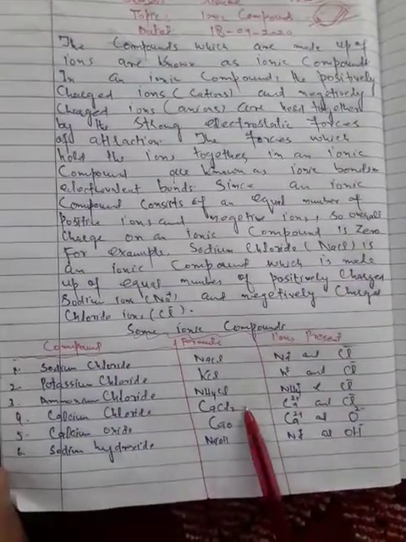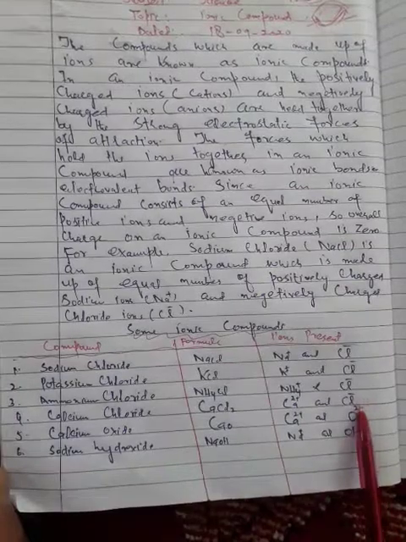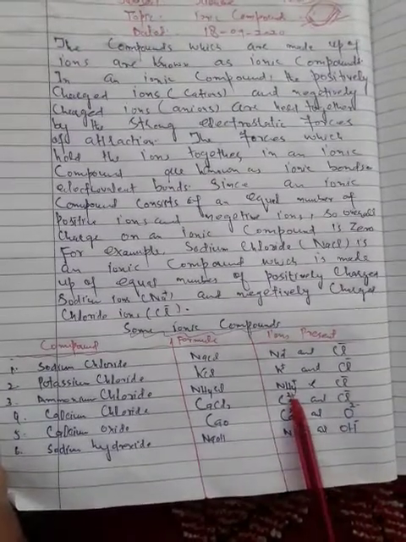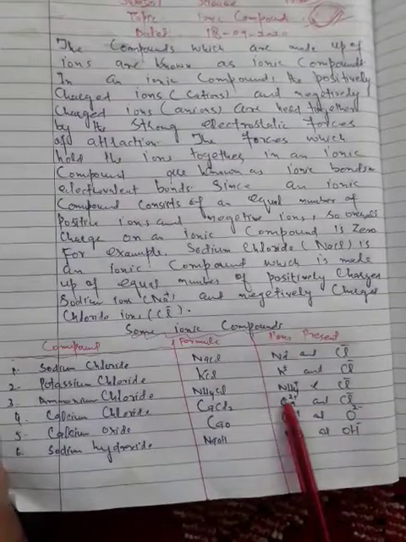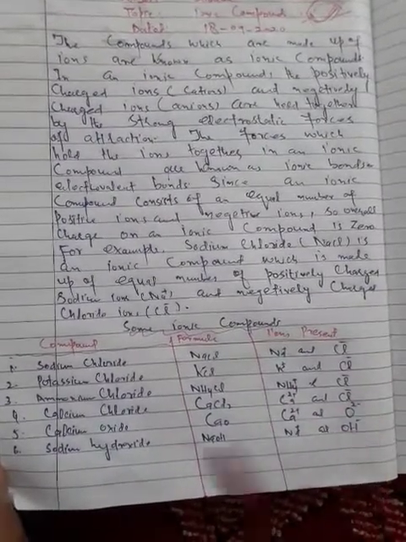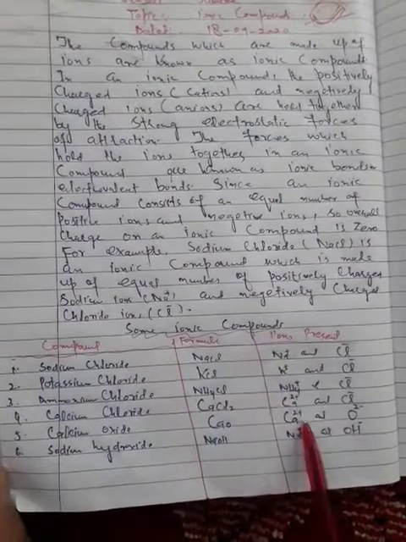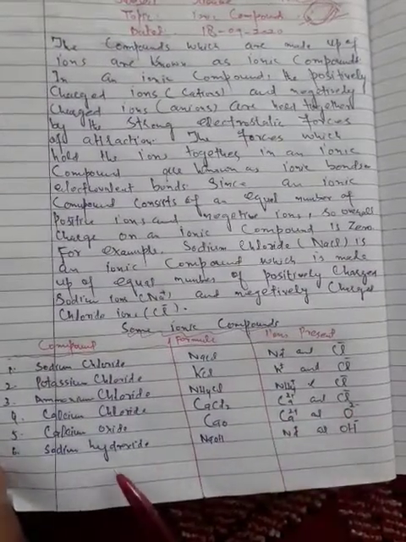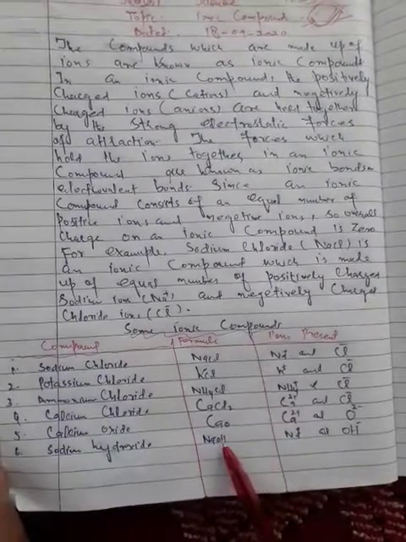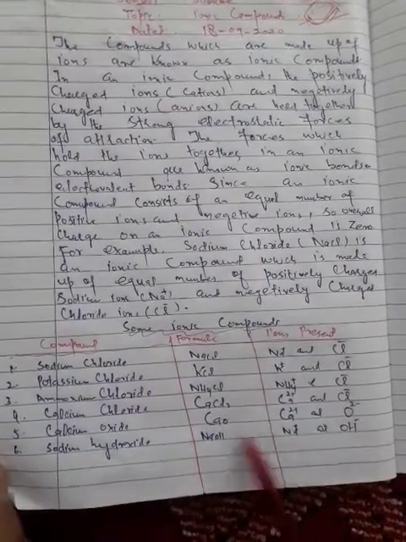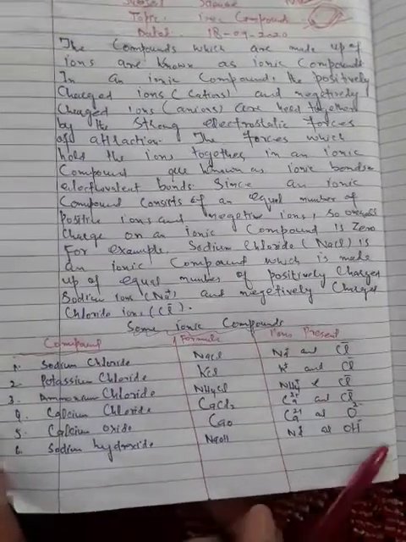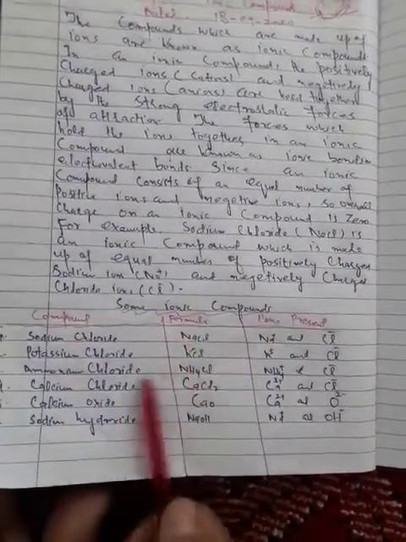Calcium chloride, CaCl2, calcium is dipositive and chloride is negative, so two Cl are needed to balance the electron lose and gain. Calcium oxide, CaO, Ca double positive, O double negative, equal charges neutralize each other. Sodium hydroxide, NaOH, a common base used in the laboratory, Na positive, OH negative. These are some formulas of ionic compounds.